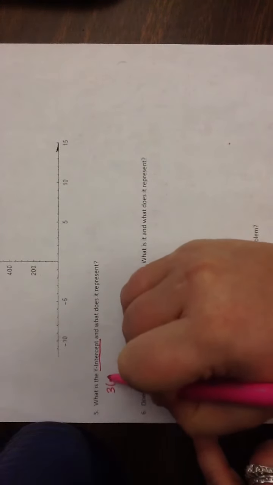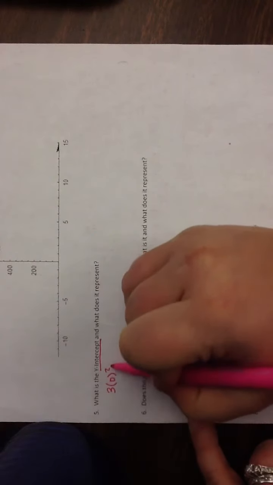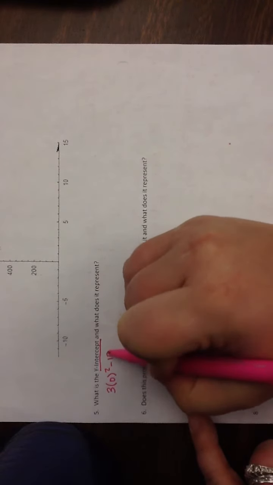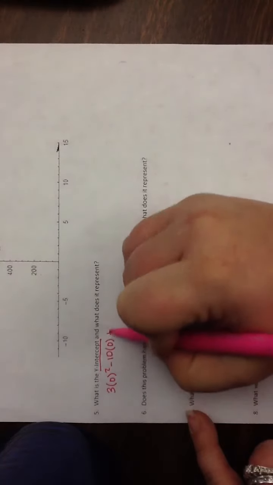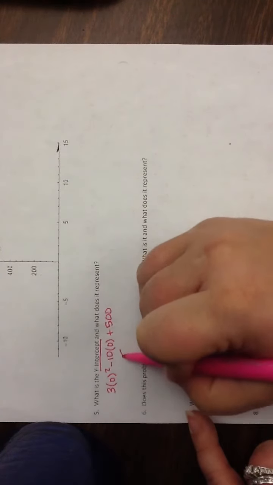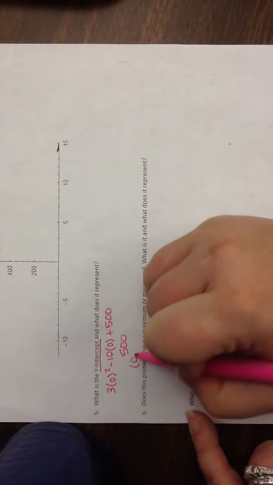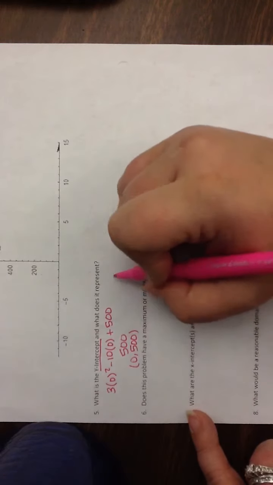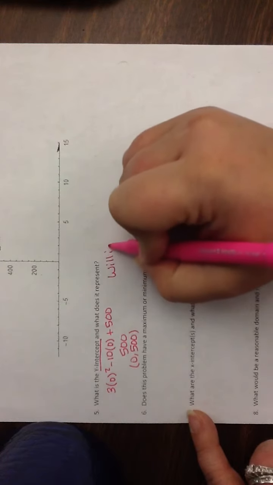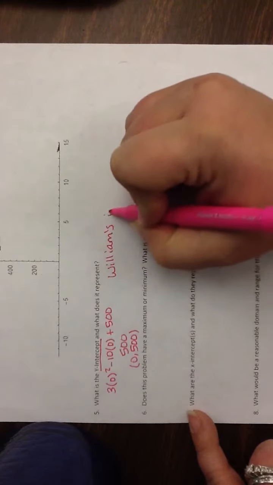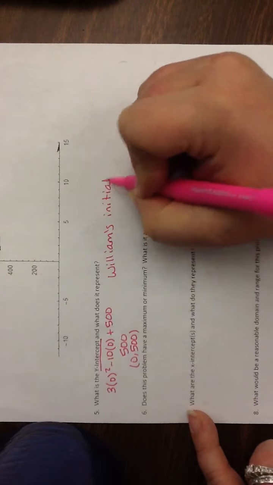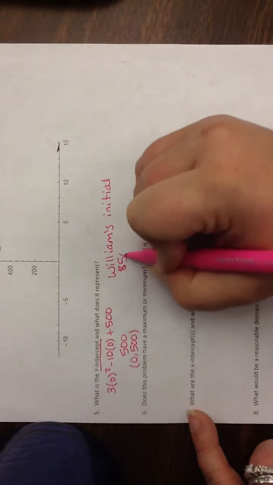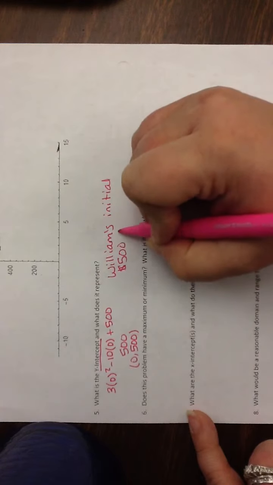Remember, to find the y-intercept you plug 0 in for x, so 3 times 0, well, t in this case, because that's our independent variable, 10 times 0 plus 500, so we get 500. Our y-intercept would be (0, 500). So what does it represent? Well, that's the money at the beginning, so I'm going to say that is William's initial $500 investment.